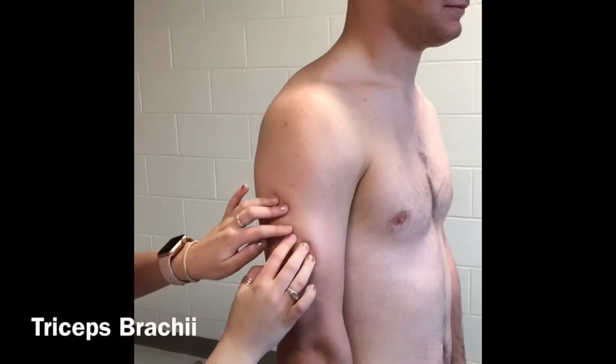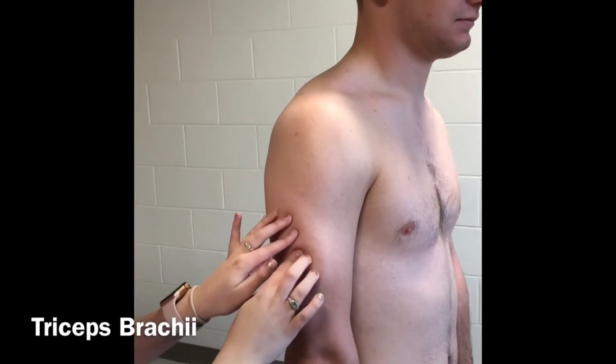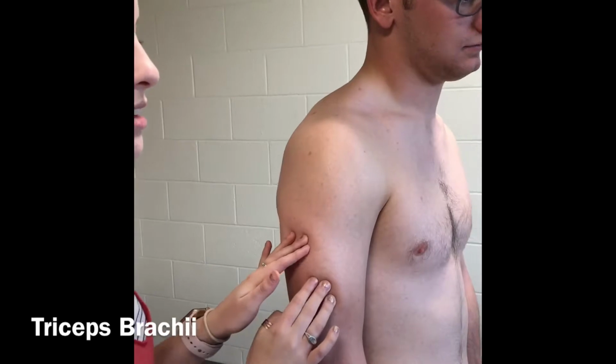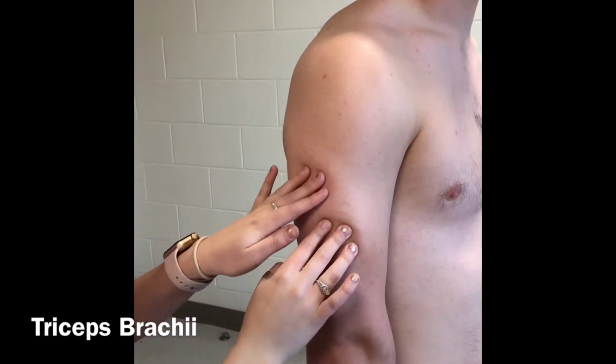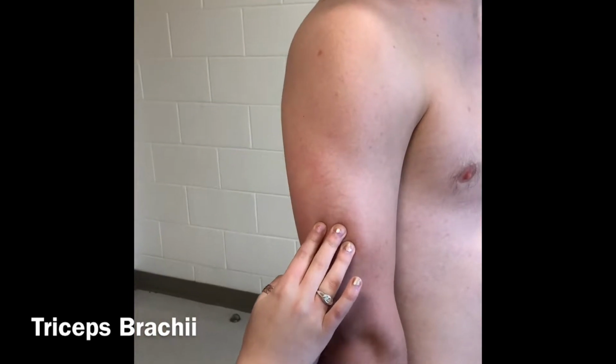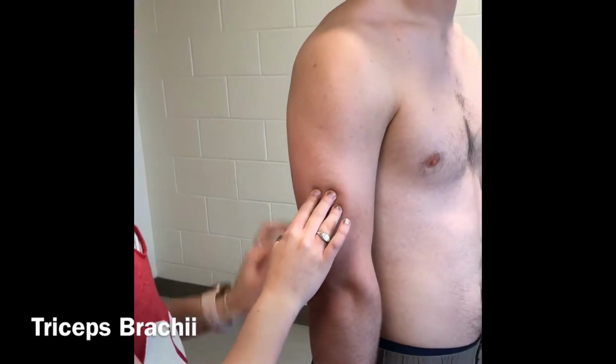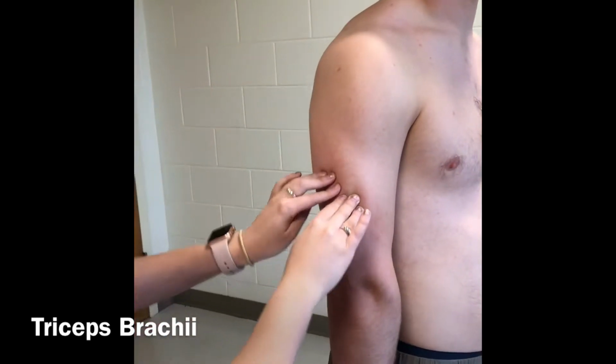Now we have triceps brachii. Its long head origin is the infraglenoid tubercle. The lateral and medial head's origin is the posterior humerus. Its insertion is the olecranon process, and its actions are humeral extension, adduction, and elbow flexion.